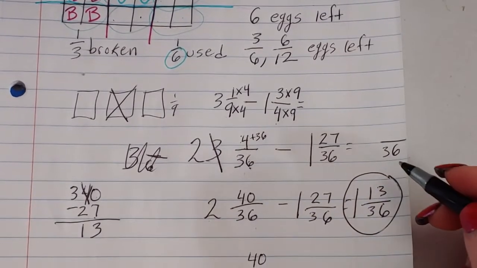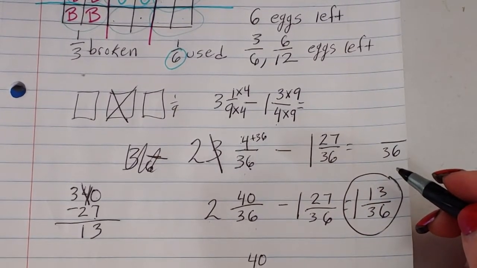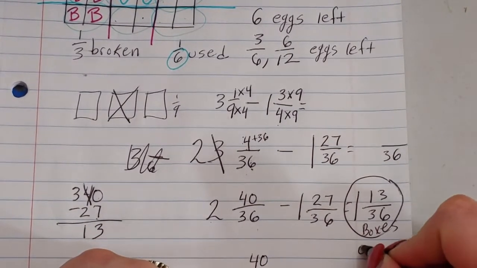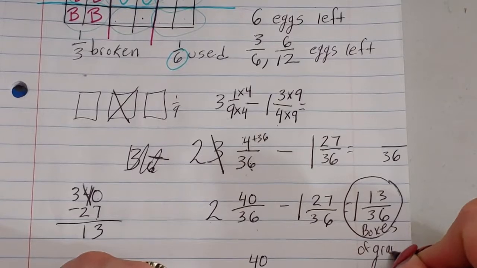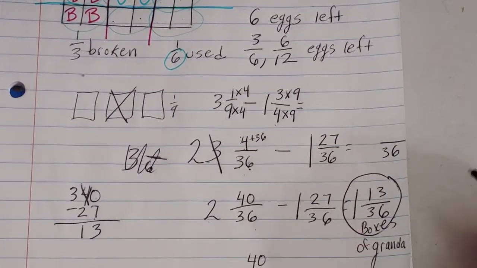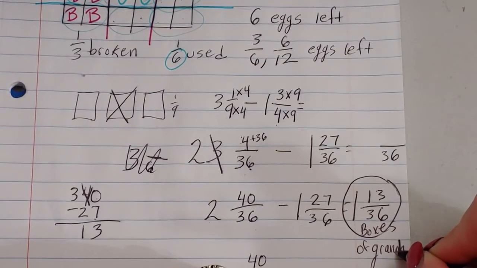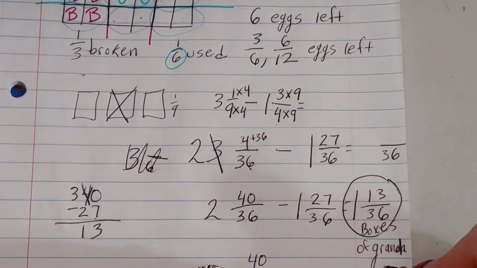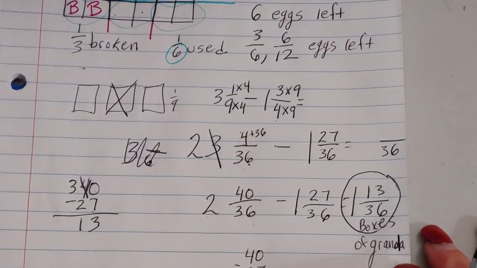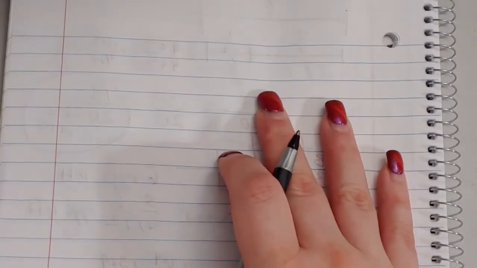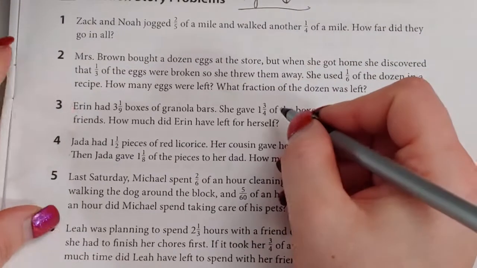And if I look back at the question, it's boxes of granola. How'd you do? Oh, that looks like Granda. There's no way to fix that. You're just going to have to trust me. It says granola. All right, let's keep going. I got to turn the page. If you don't, then keep going. All right.